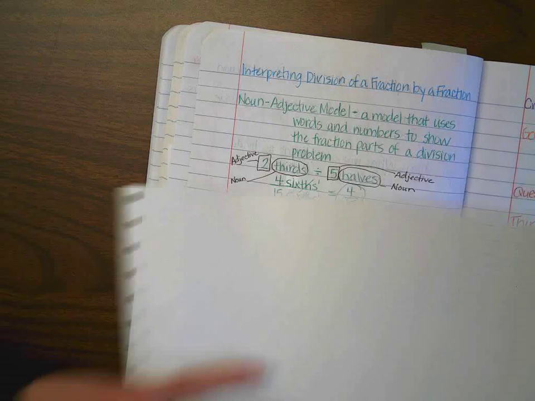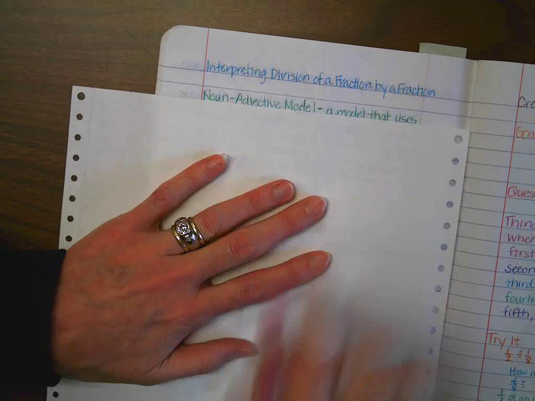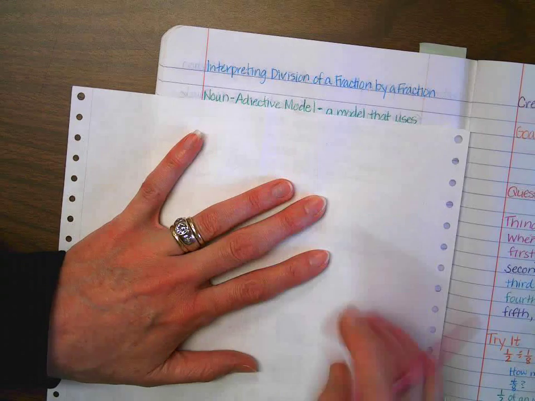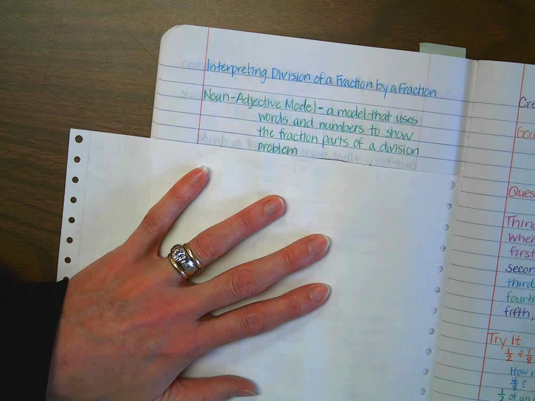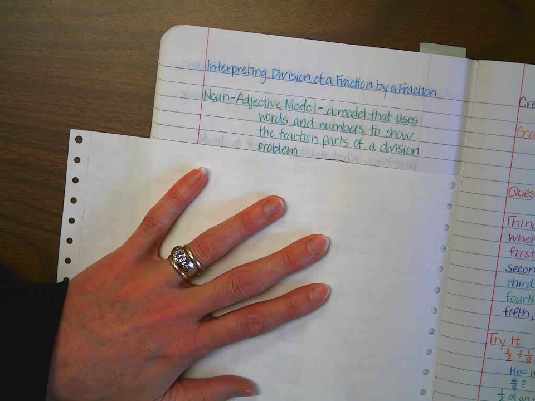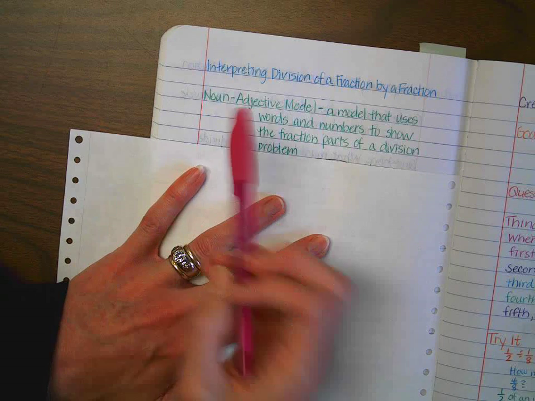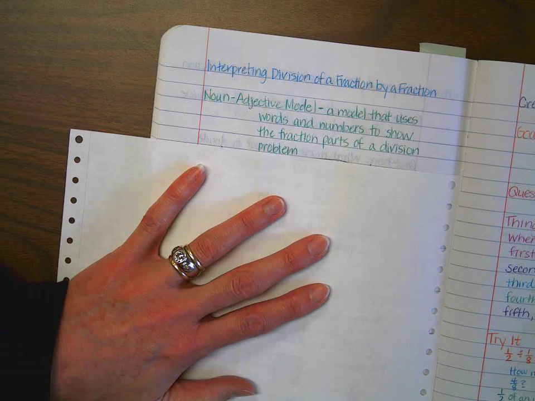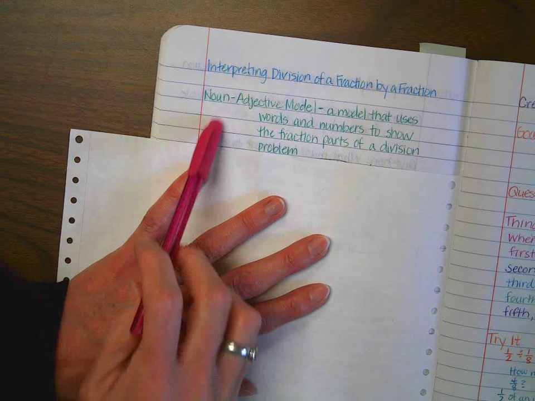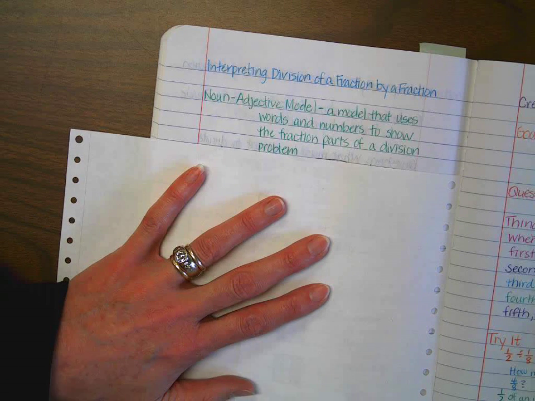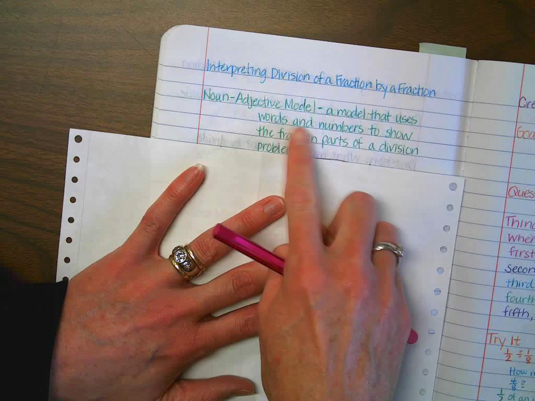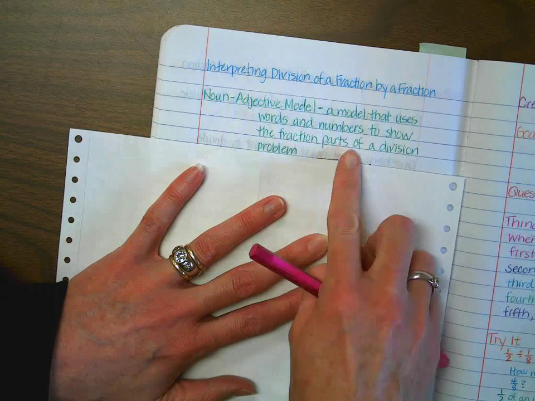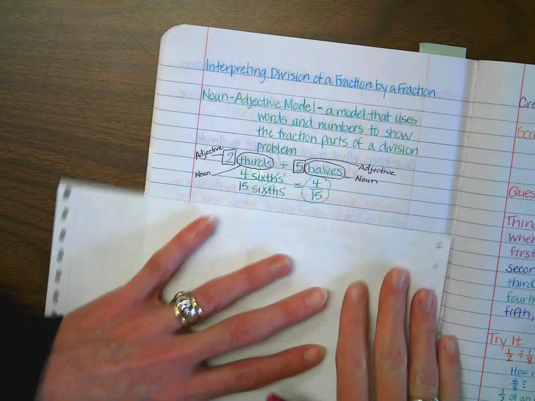Turning the page real quick, we have one more page of information to help you. New page has to have the title, Interpreting Division of Fraction by Fraction. There is a model that is really helpful for kids. For some reason, it makes it very comfortable and easy. It's called the Noun Adjective model. This is like a tape diagram or a ratio table, all those things we've been working with, except this one is specific to division. It's a model that uses words and numbers to show the fraction parts of a division problem.